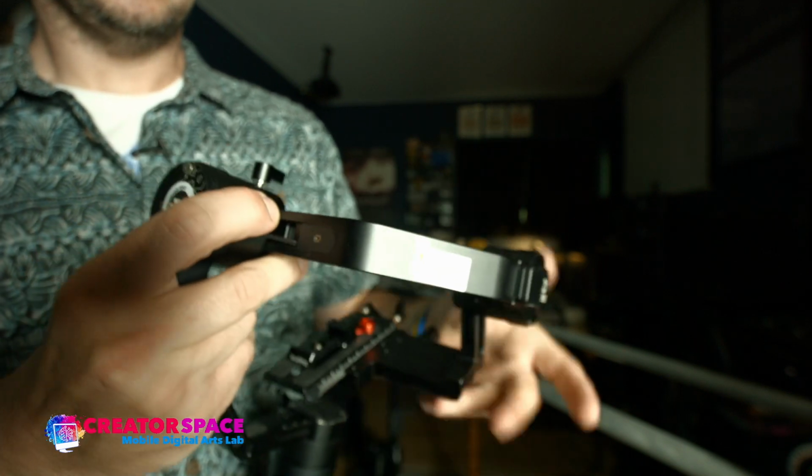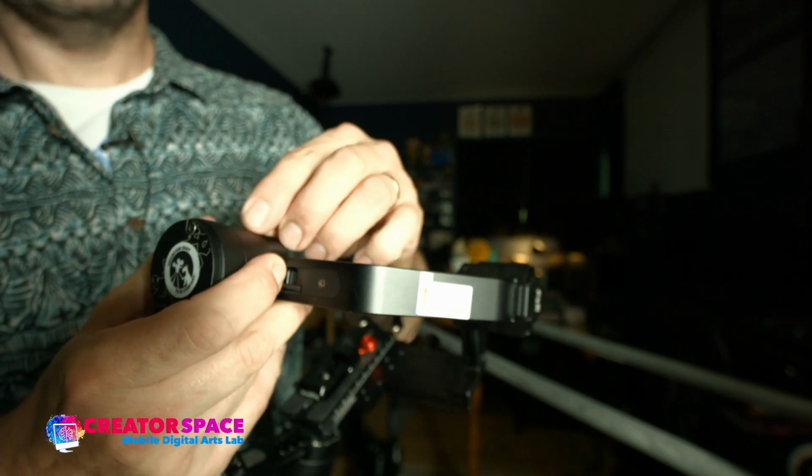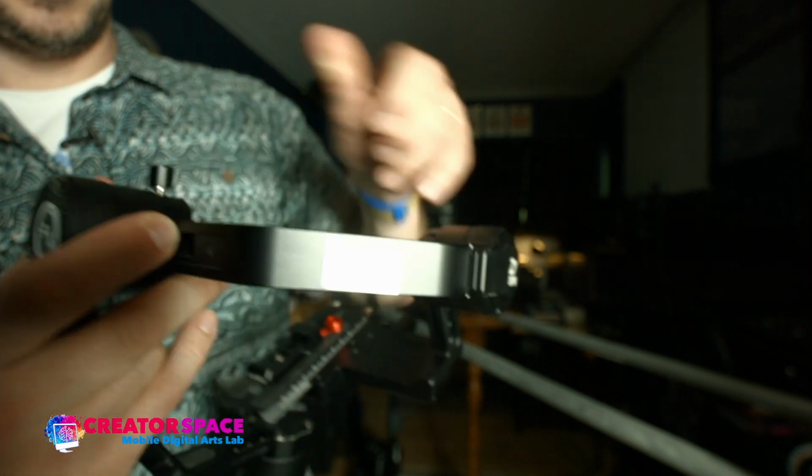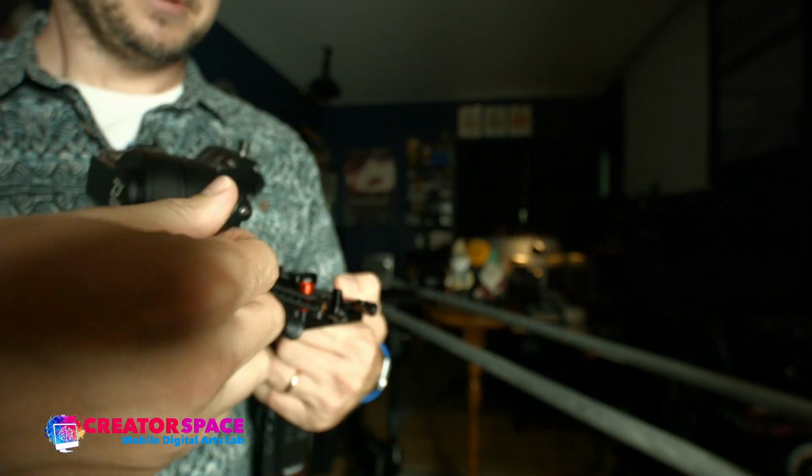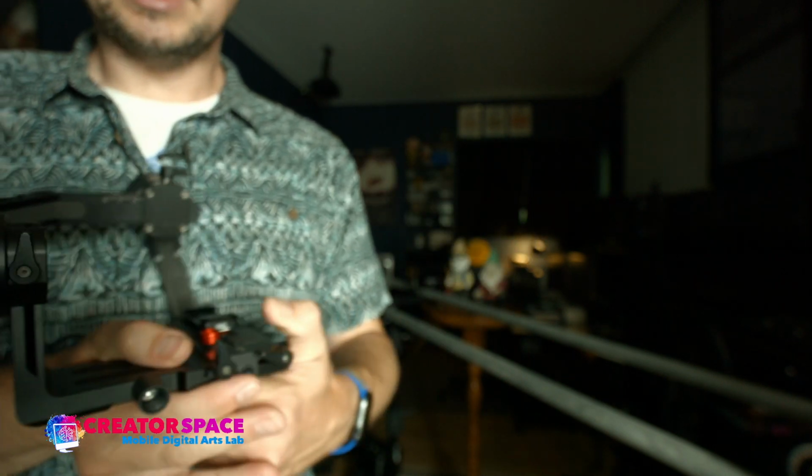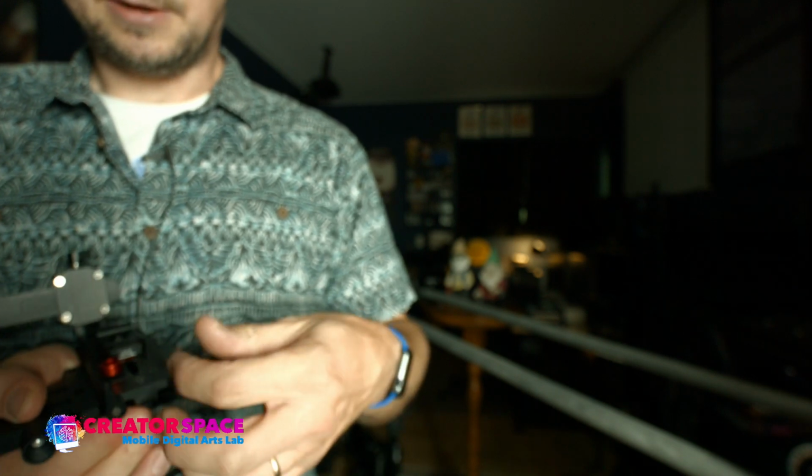I'm just going to get these stabilized, if you will, on the stabilizer. And I have some quick release plates, so I'm just going to get the camera right on here.